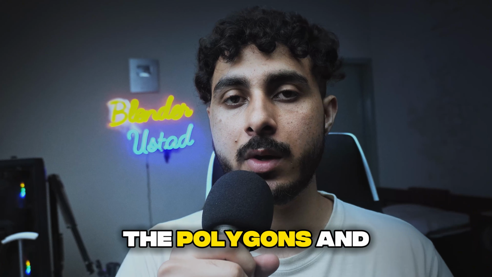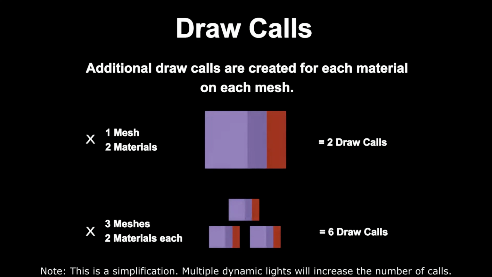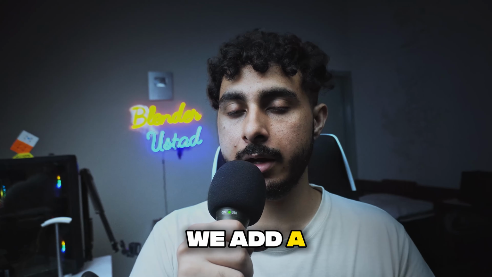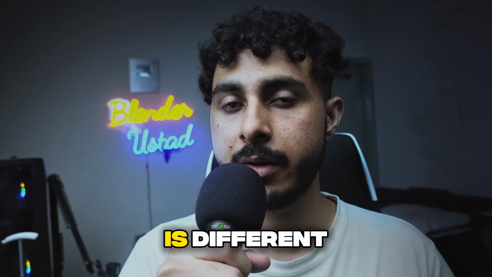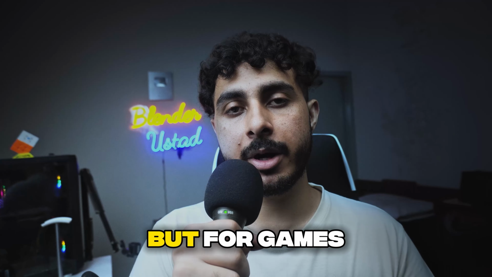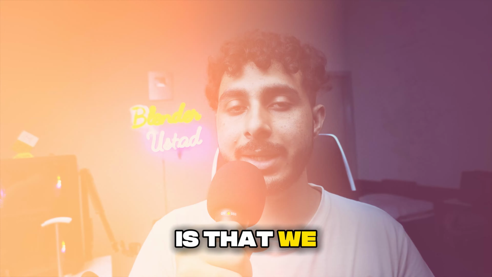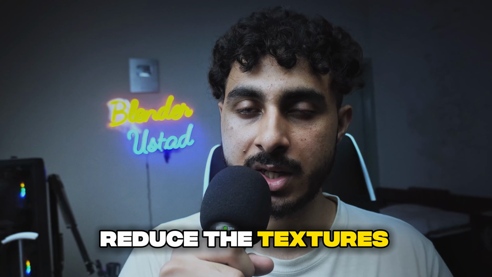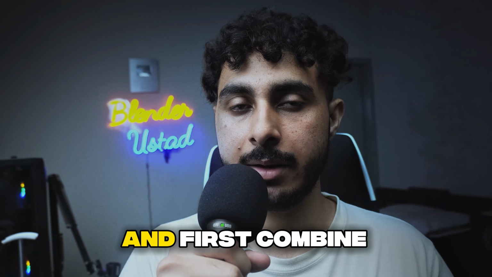Same as with the polygons and UVs, we have to keep the materials as few as possible. The trick here is that normally we add a different material if the colors are different or if they have different textures. But for games, we keep the materials fewer, so we combine multiple materials into one. For that, we of course have to reduce the textures, first combine the textures and then do the materials. Mostly the material things are related to texturing.